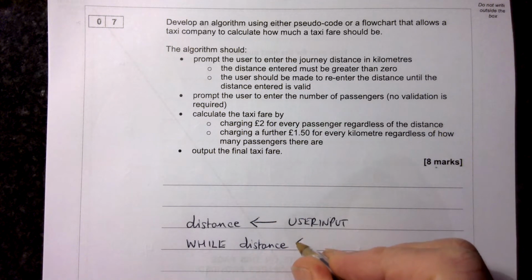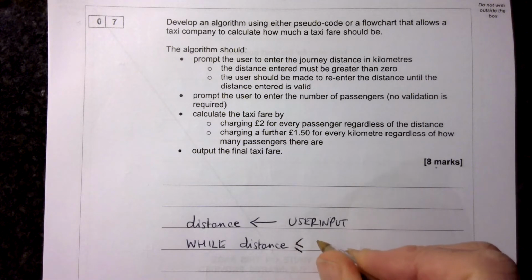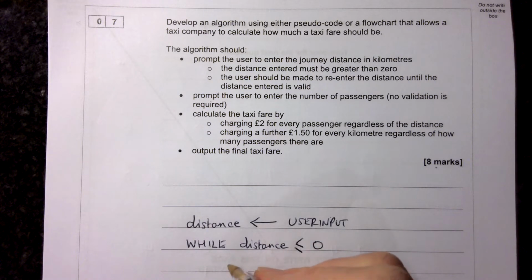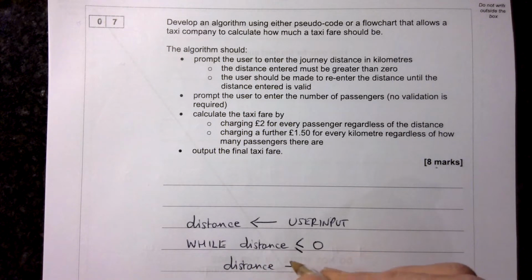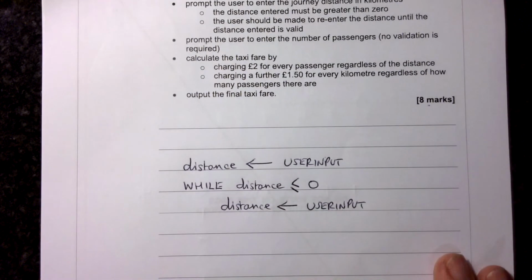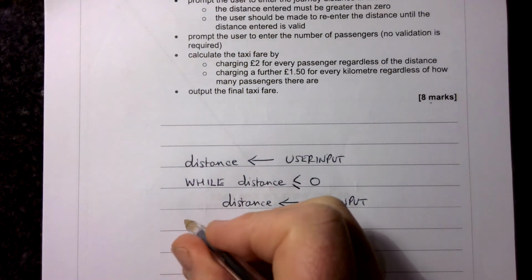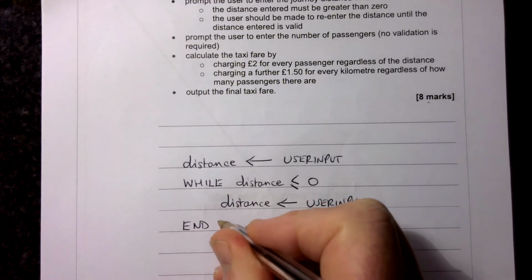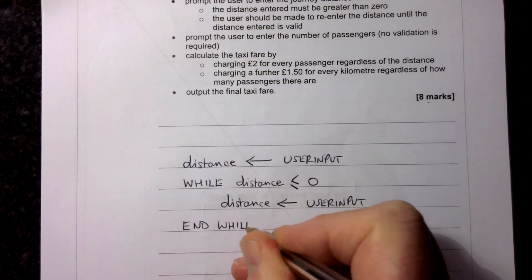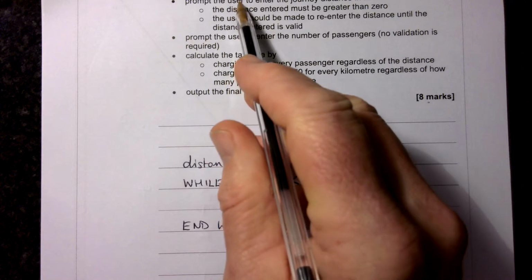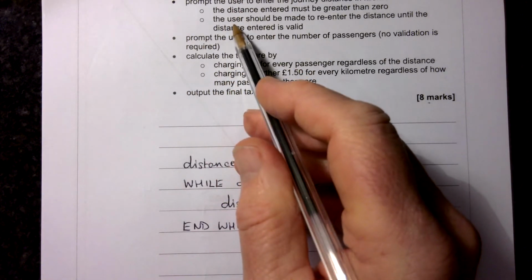So if distance is less than or equal to 0, we'll ask them to type it in again. And we'll put an end while there. You could put in an error message, but it doesn't tell you to do that, so don't worry about it. Okay, so we've done the whole of this first part now.